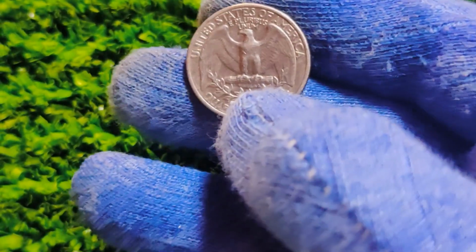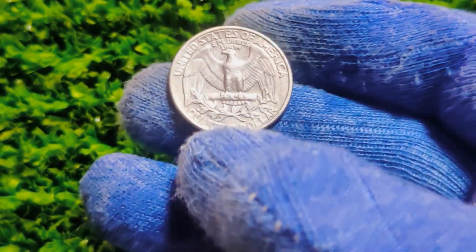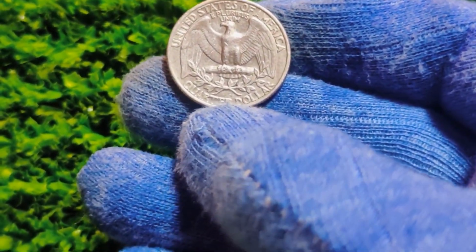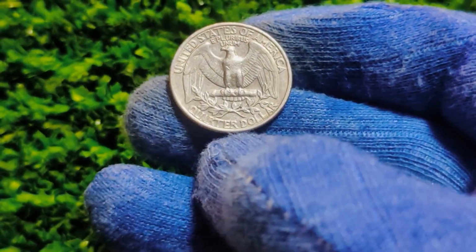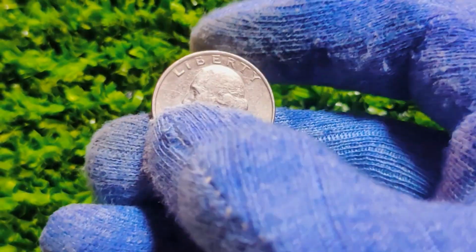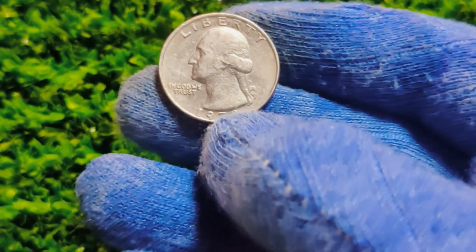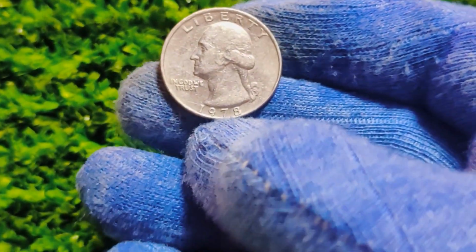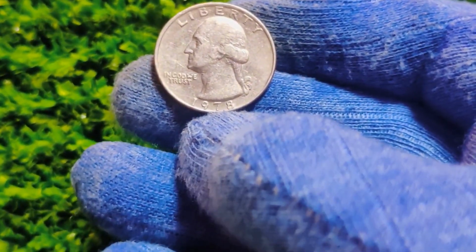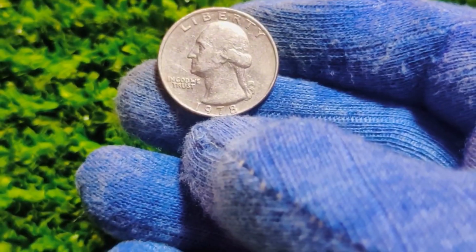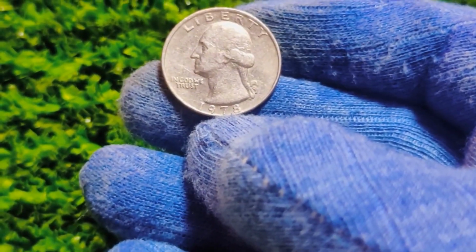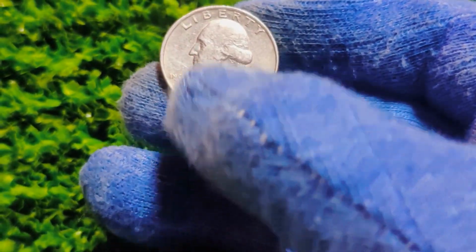Part 7. Conclusion. Why the 1978 quarter matters. Summarize the importance of the 1978 Washington quarter as a piece of numismatic history. Whether you're a seasoned collector or a beginner, the 1978 quarter offers a glimpse into the past, a connection to American culture, and a tangible link to the economic conditions of the late 20th century.